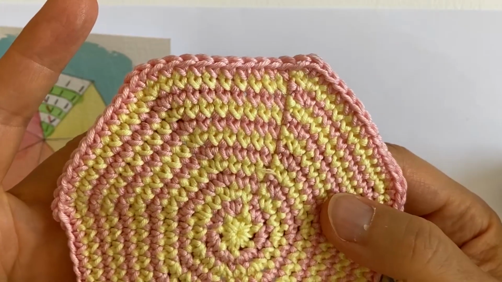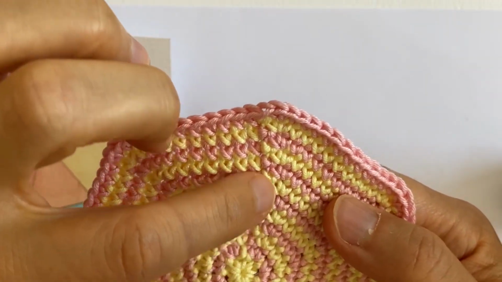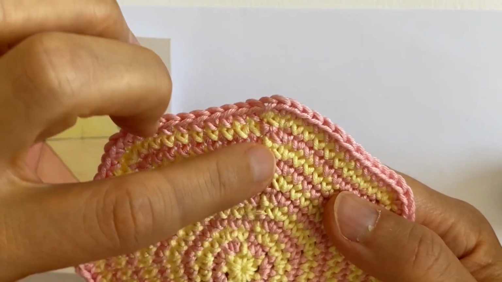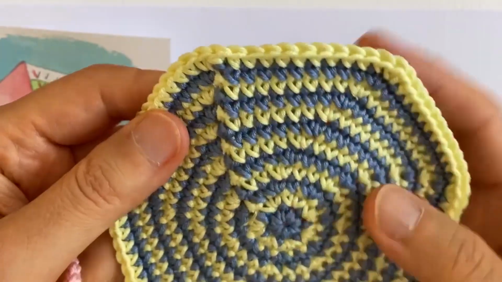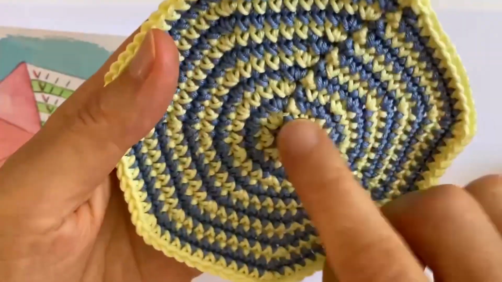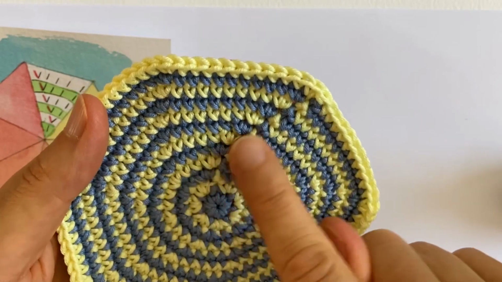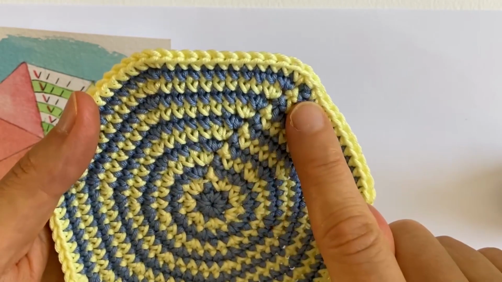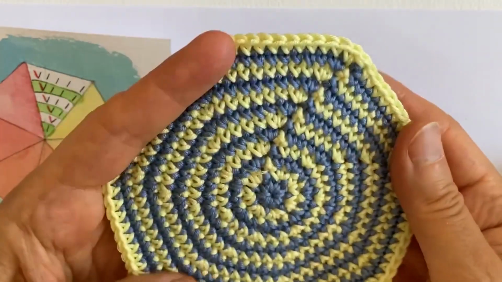Here, this is the way that I showed you, and what you can see is the beginning of a round is just a little bit visible, not too much. The corners are a little bit less round than here. In the variation, you have quite a visible beginning of the round, quite bulky, but the corners are just a little bit rounder.